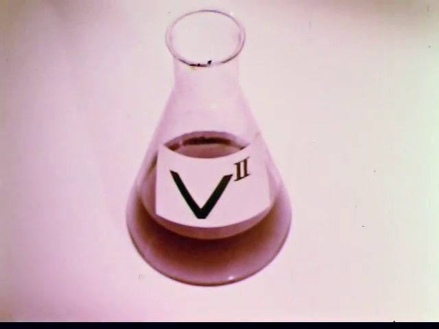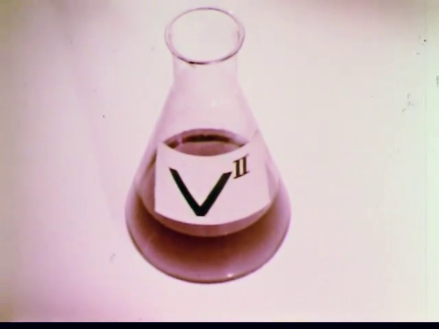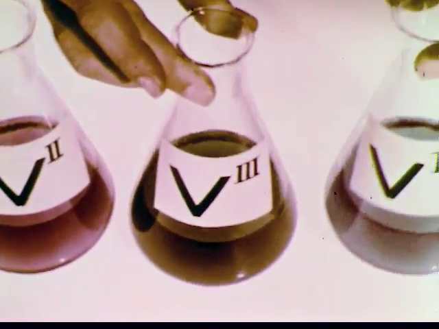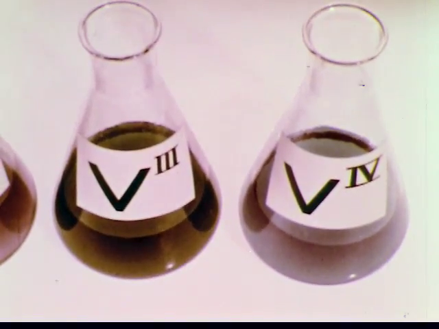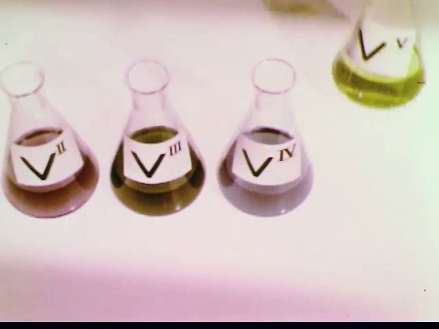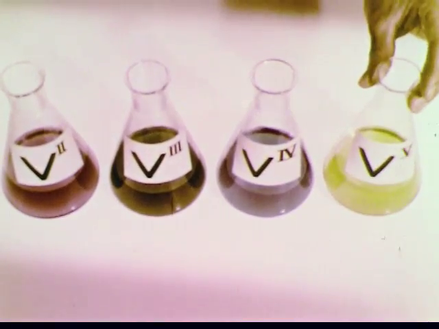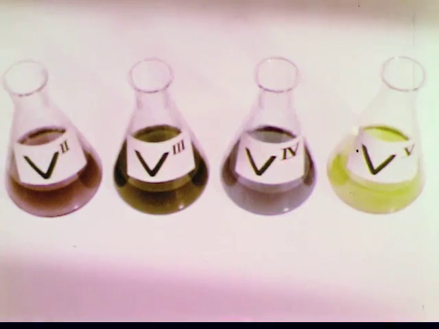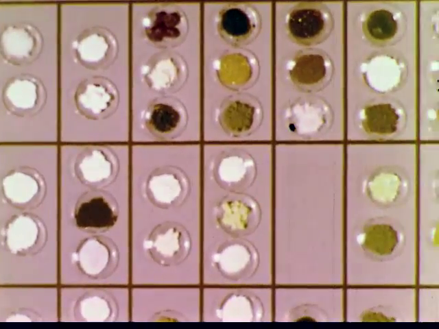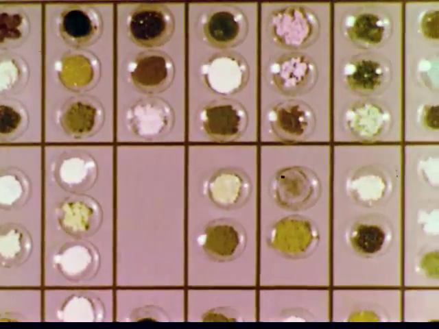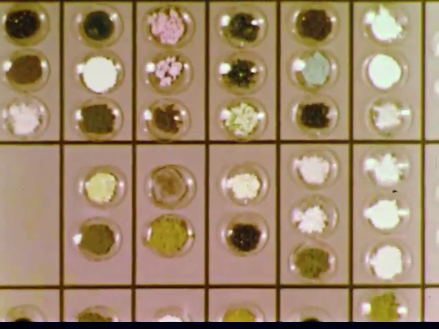Thus, the color of vanadium-2 is due to light absorption by its 3d electrons. The vanadium-3 and vanadium-4 also have d electrons and are also deeply colored. Conversely, the lighter color of vanadium-5 is consistent with an absence of 3d electrons. In a like manner, most compounds of transition elements are deeply colored because of partially filled d orbitals.